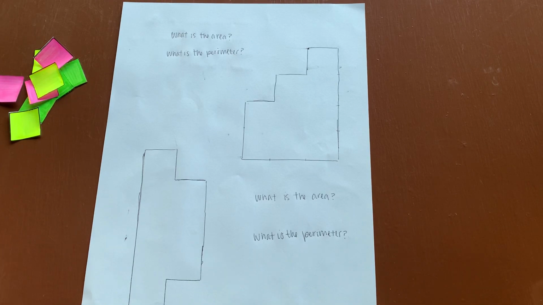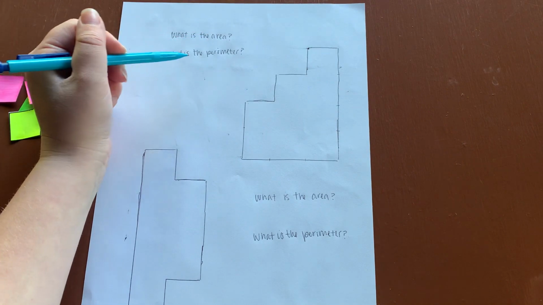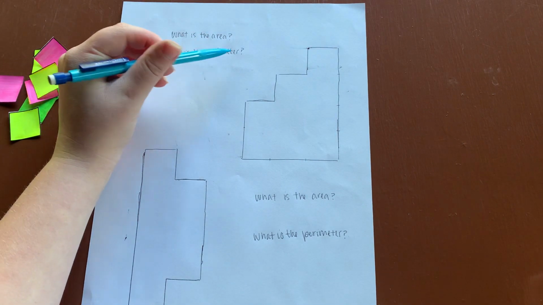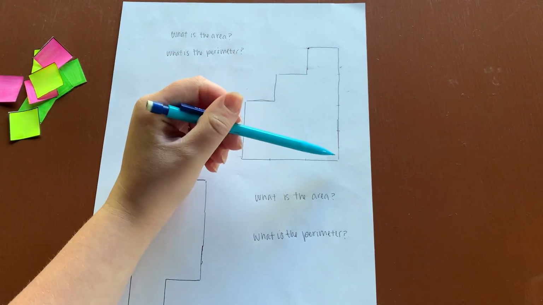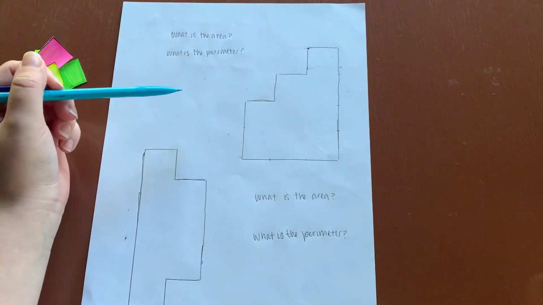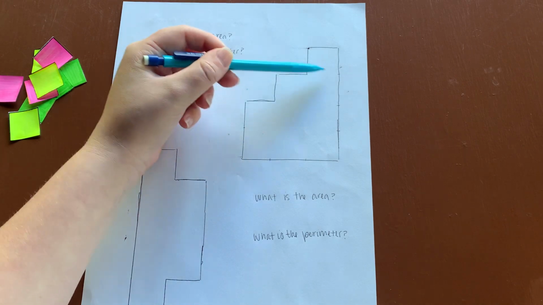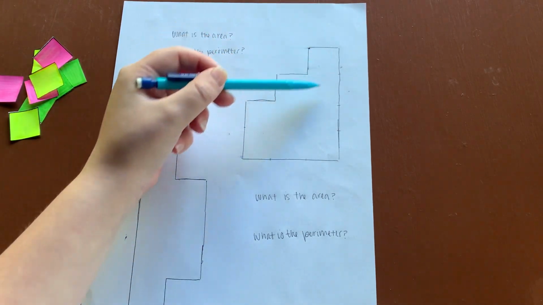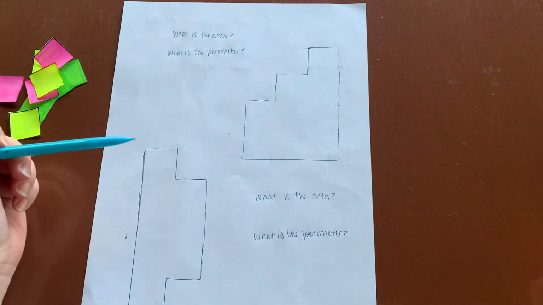Hi boys and girls, my name is Miss Jackson and today I'm going to teach you a little bit about area and perimeter. So we'll start with perimeter. Perimeter is basically the fence of a shape. It is the outer edge. And the area is basically what's inside the fence, any of the space inside of the shape.